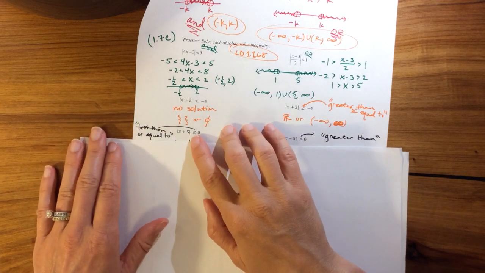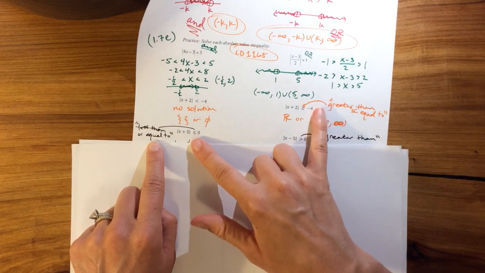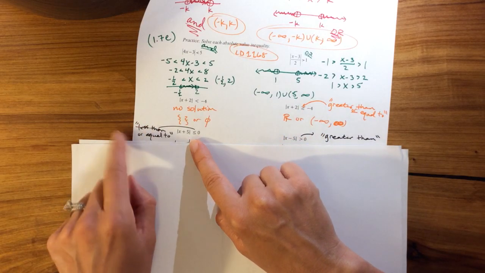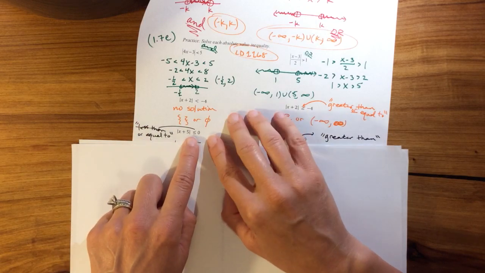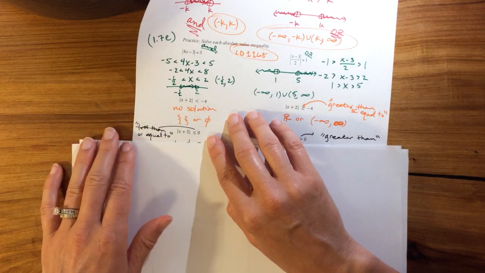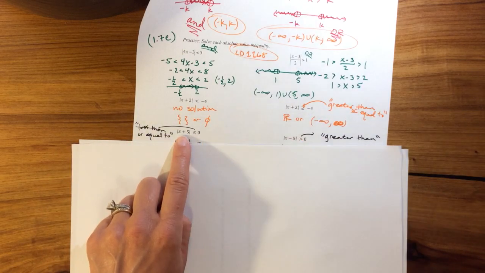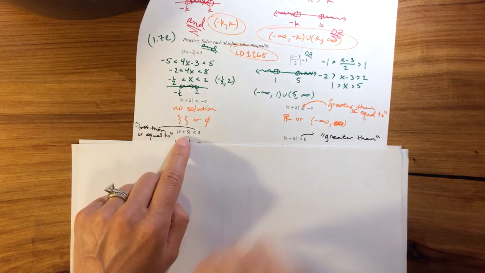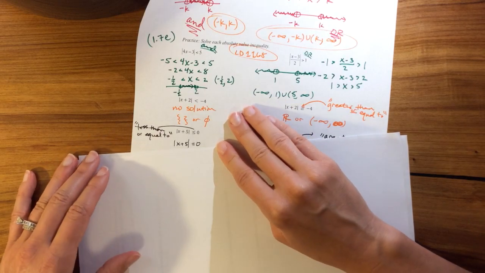Well, here we've got the less than or equal to. So same thing like over here. We ignore the less than because it's the or statement. So we're only going to evaluate if we're equal to 0. Because it says the absolute value of x plus 5 is less than or equal to 0. So we don't worry about the less than because it's not going to happen. So we just set it equal to 0.